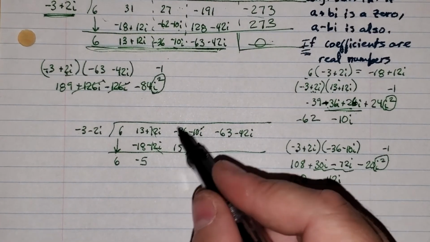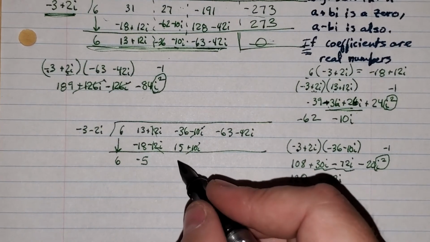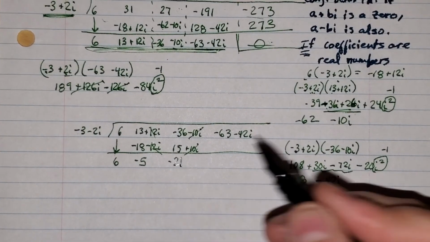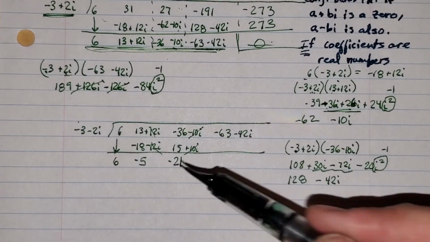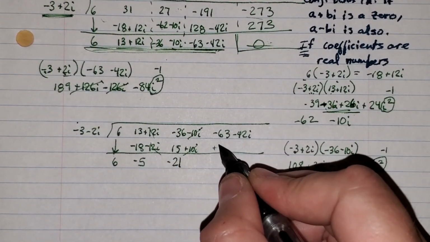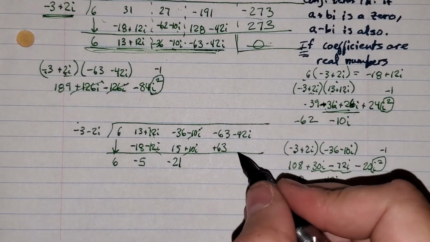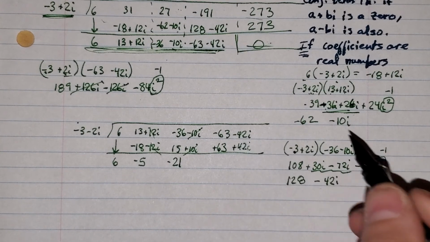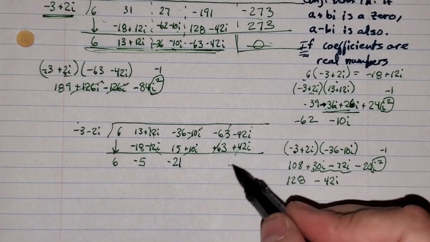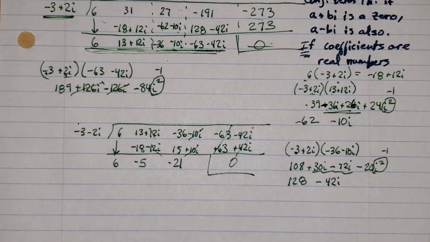Okay, cool. So let's add these. Well, negative 36 plus 15, that's going to give me negative 21. Yeah, that sounds right. Now, what's negative 3 times negative 21? Well, that just so happens to be positive 63. And negative 2i times negative 21 happens to be plus 42i. And those go away, and you get a remainder of 0. Cool. Now, here's where we're going with this.